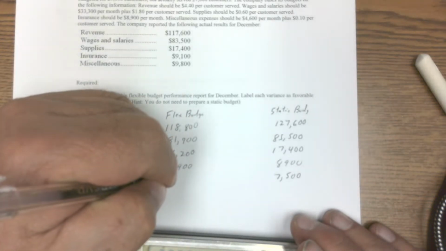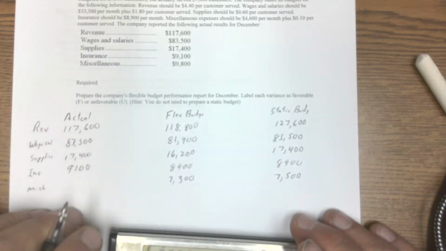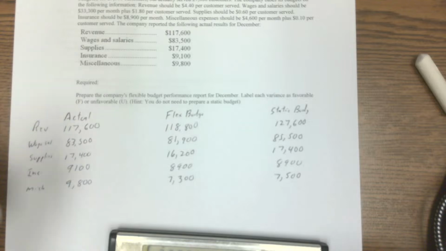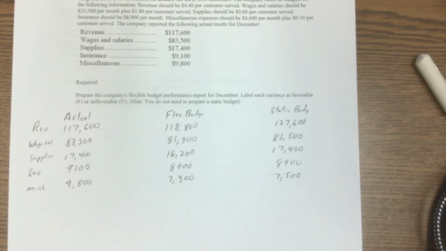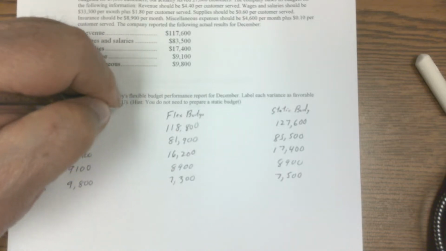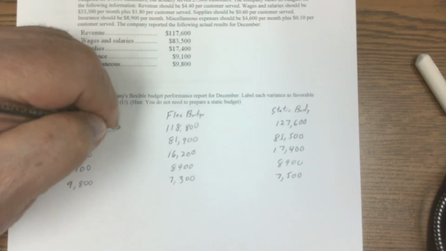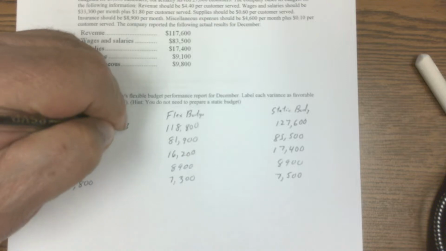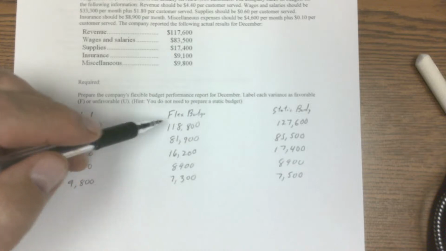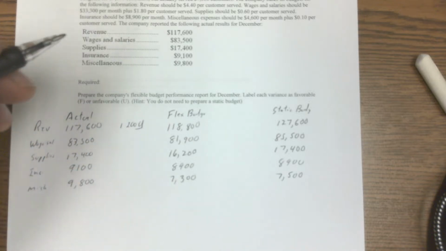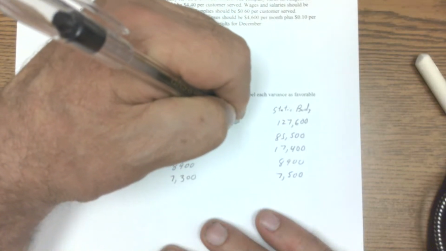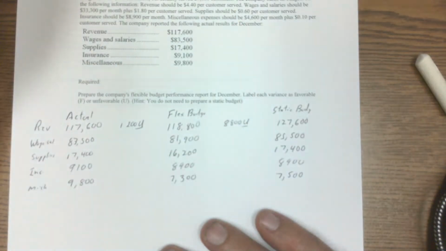The flexible budget would be 7,300, and the actual miscellaneous was 9,800. All right, so that's our numbers. Now we just have to do the variances. This is our flexible budget variance. So we've got 1,200 unfavorable, right? We want the actual to be greater, and it was less. And then the static budget would be 8,800, also unfavorable.